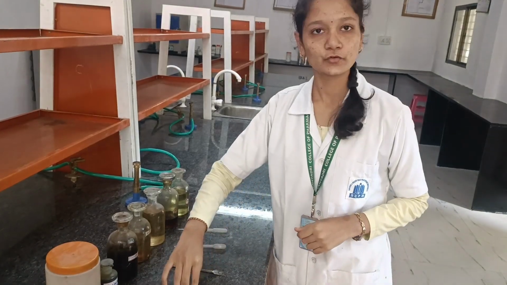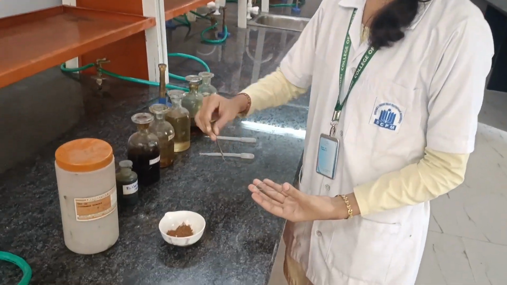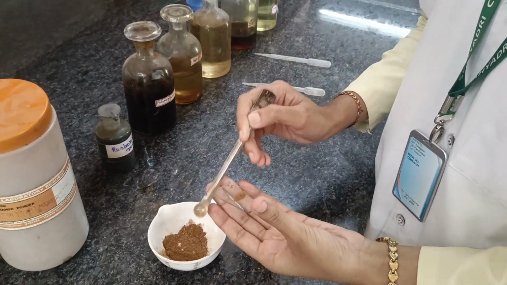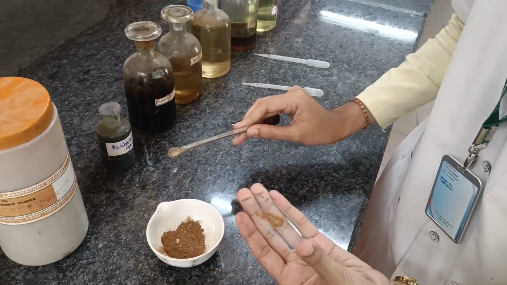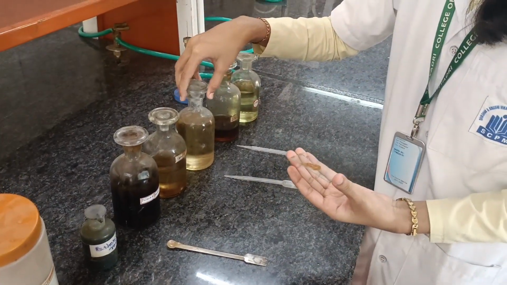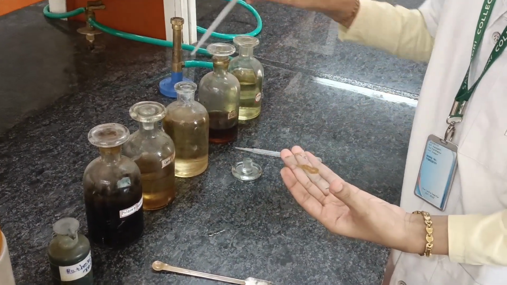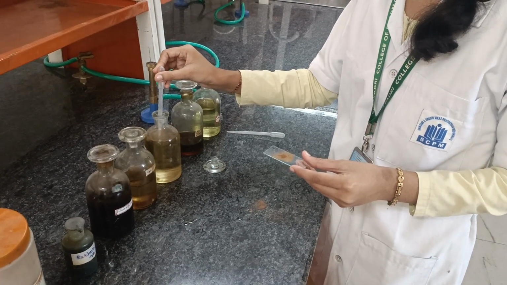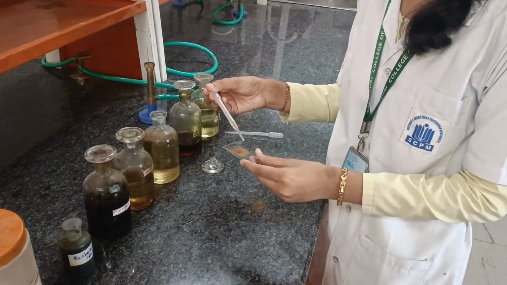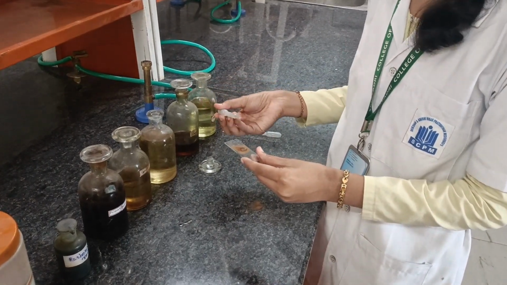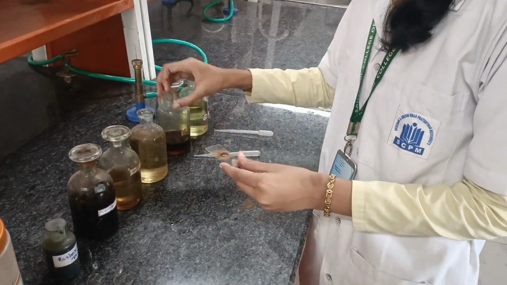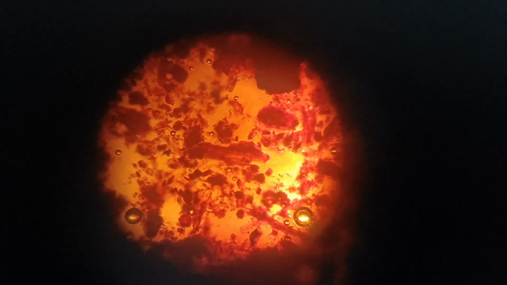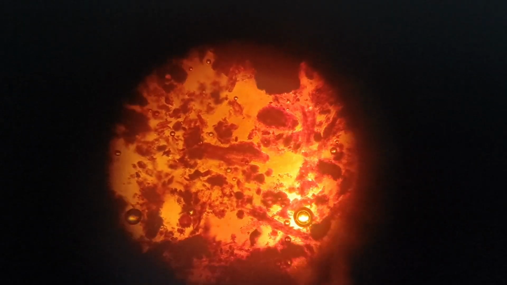Let's perform the fourth test. Firstly, take the crude drug sample on the slide. Spread it uniformly. Add 1 to 2 drops of sulfuric acid on it and see the observations under the microscope. The observation is formation of calcium sulfate crystals, and calcium oxalate crystals are seen.